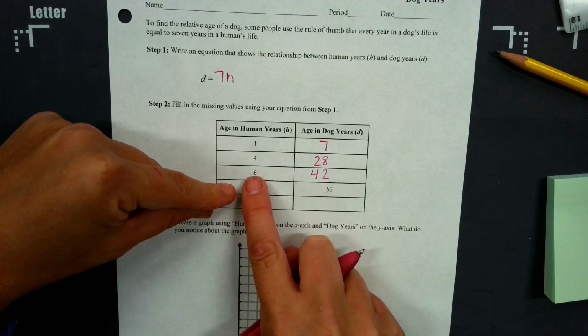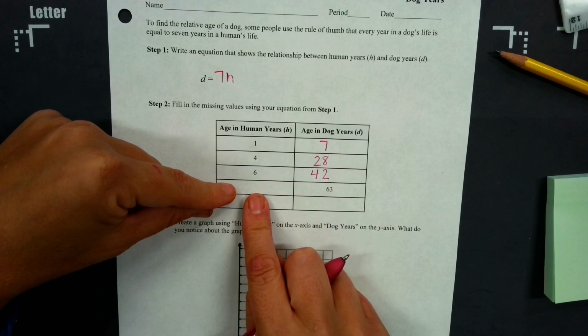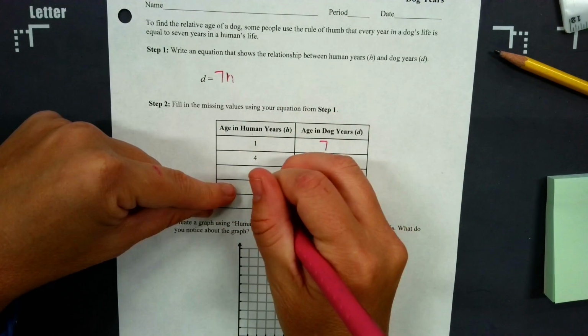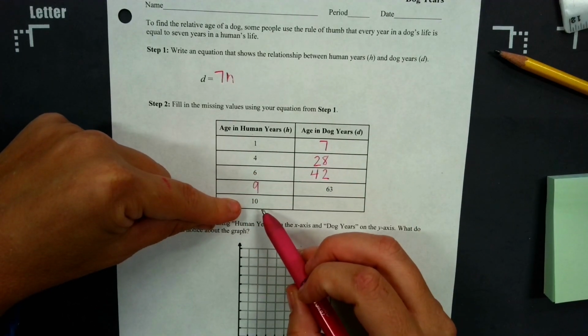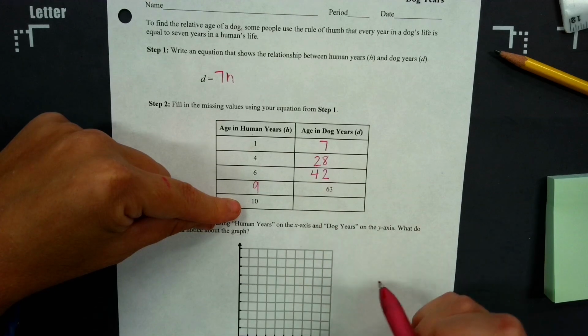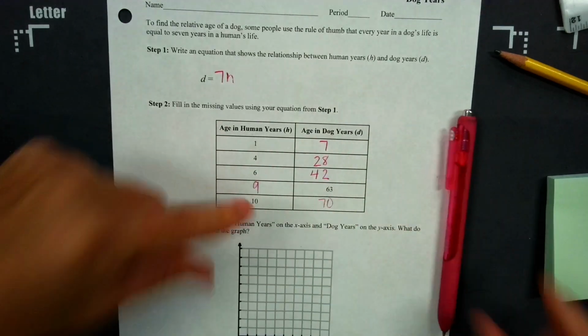Work it backwards. We've been taking it times 7, so we're going to work it backwards. Divide by 7, and what do you get? And then if he's 10 years old, how old is he in dog years? 70.